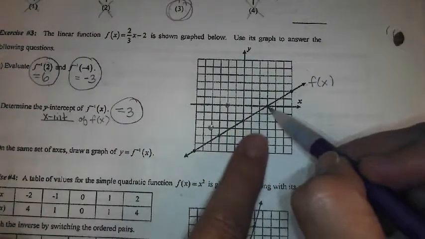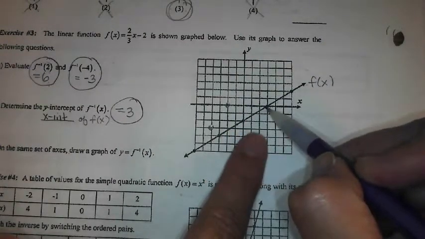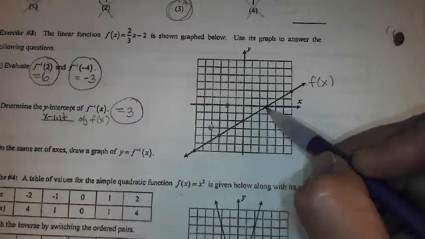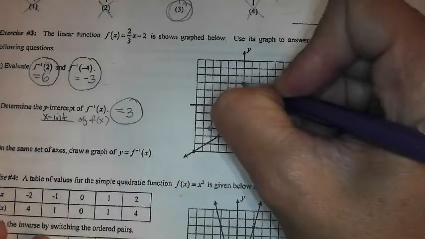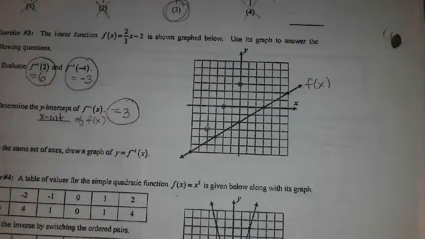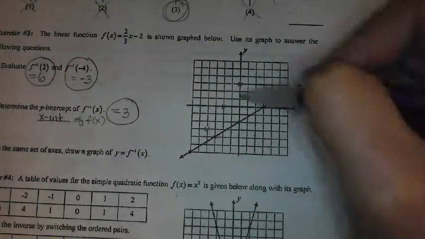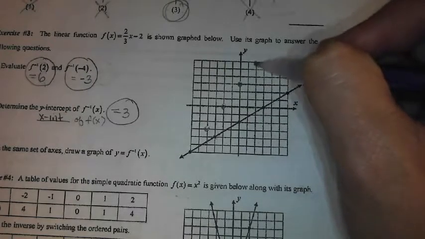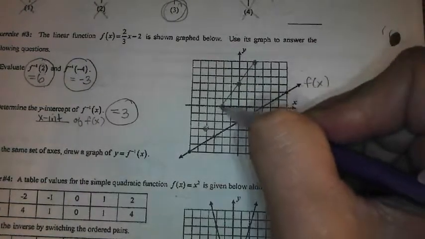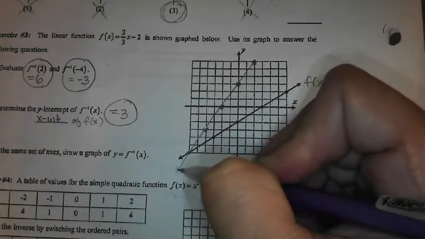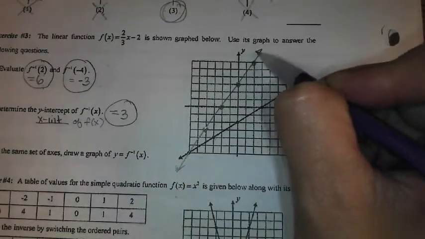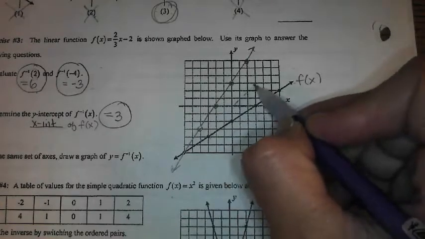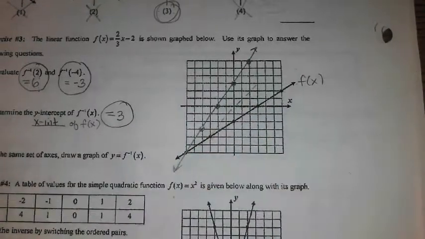Our next critical point is 3, 0. That's going to become what, John? Good. And our last one, 6, 2, we already said is 2, 6. And then we're going to connect these. And do we see the symmetry across the line y equals x? Hopefully, yes. Okay.